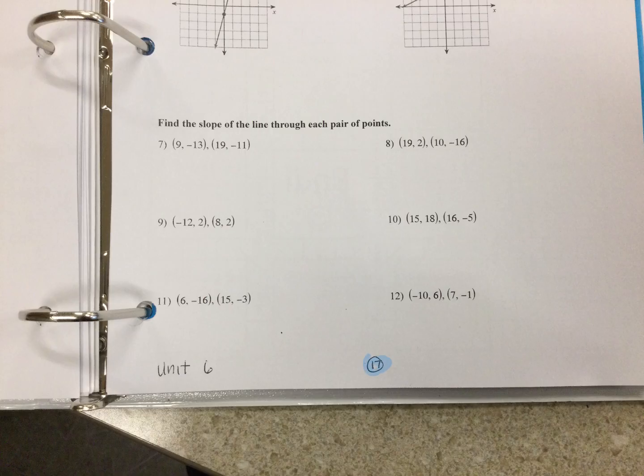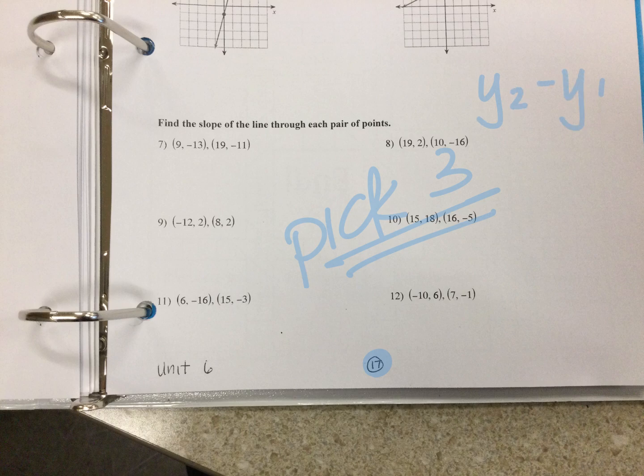All right, this is page 17. I need you to pick any three and use your slope formula: y2 minus y1 over x2 minus x1. And remember that x1, y1, x2, y2. Okay?